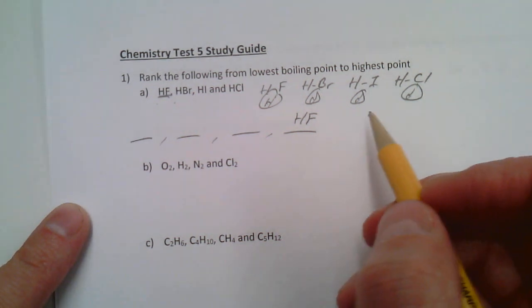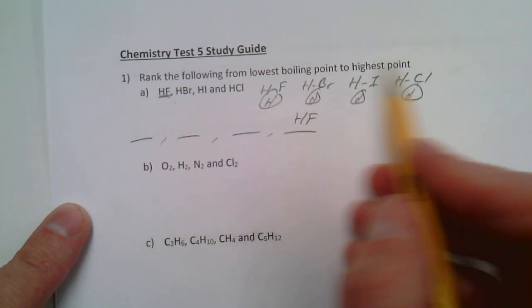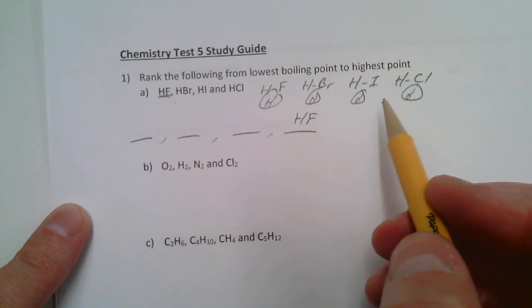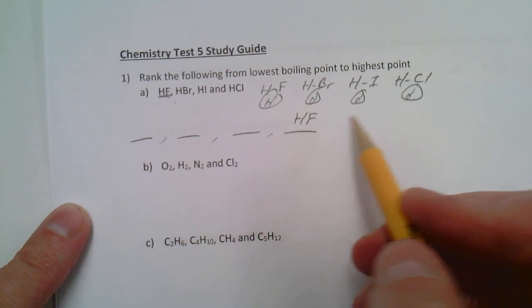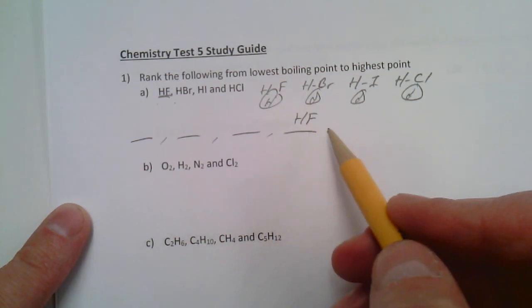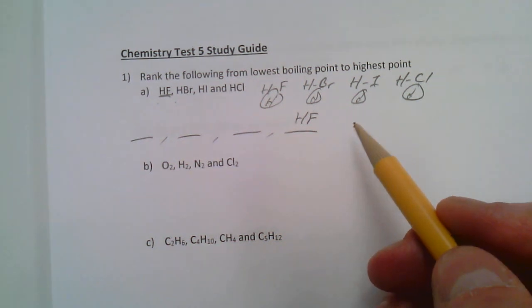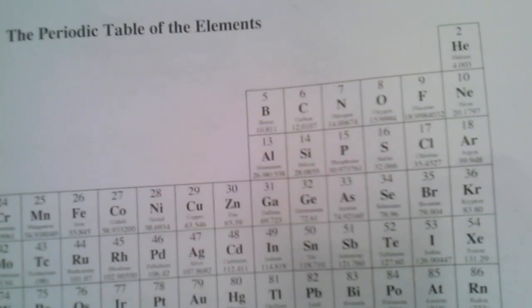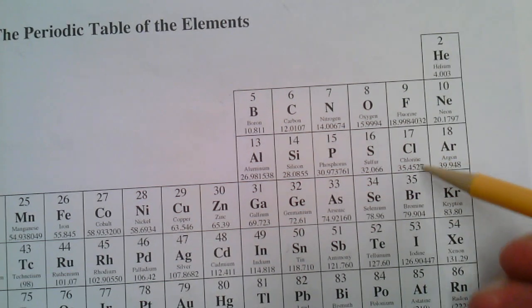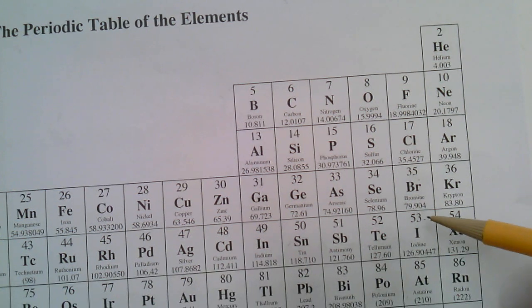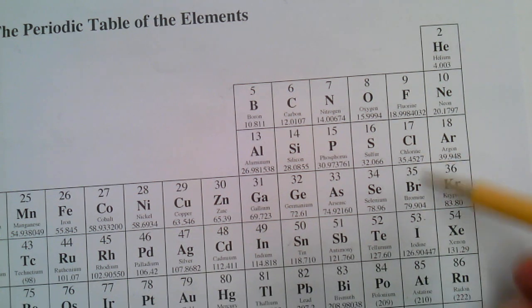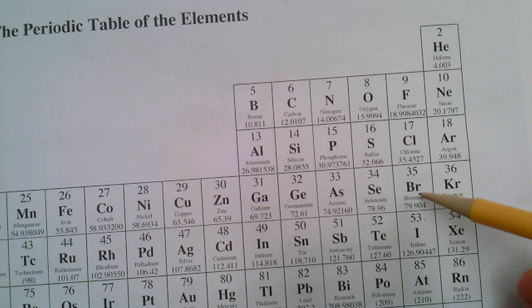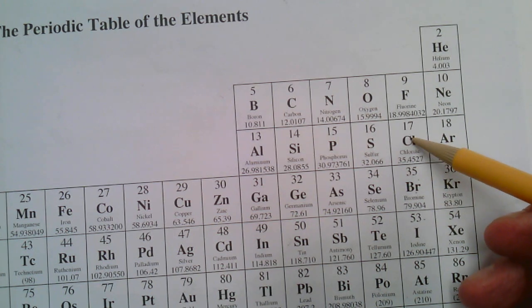So now the next thing is just how far apart are these? The further apart they are, the stronger the dipole, the higher the boiling point. So all you do is look at a periodic table, which you can't really see, but there's H, and then we're looking at Cl, Br, and I. The I is furthest away, the Br is in the middle, and the Cl is closest.